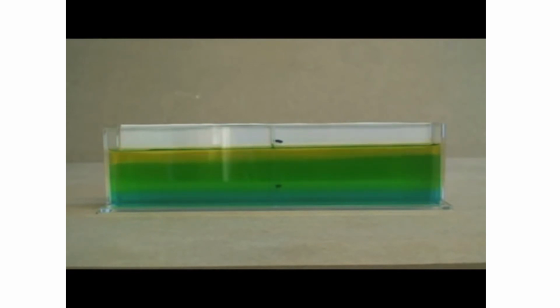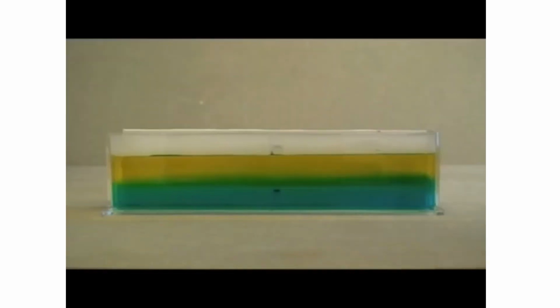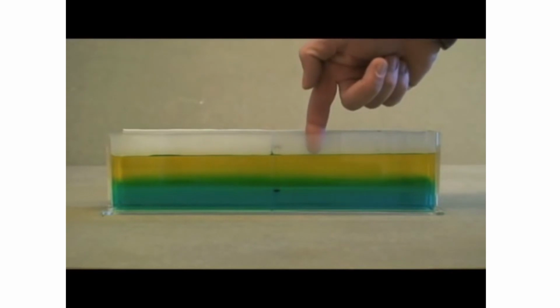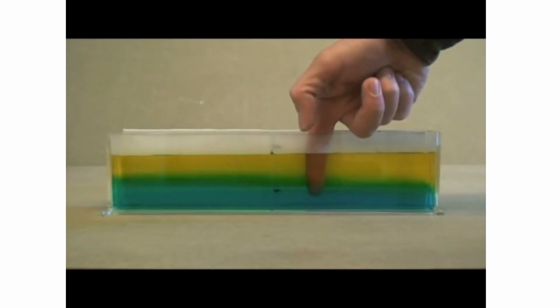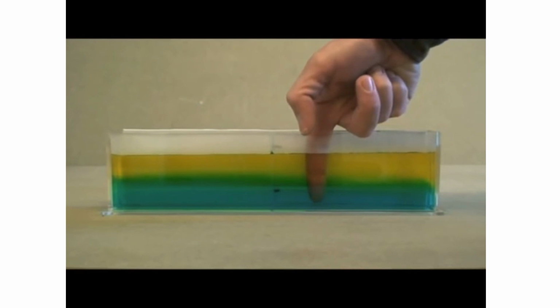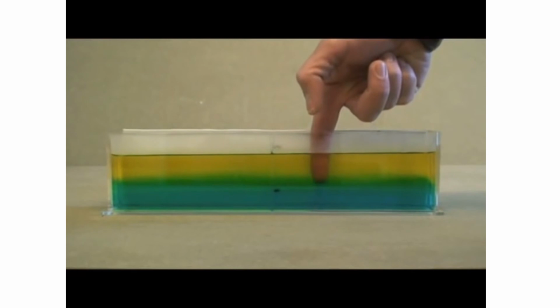Layers may also be mixed by tidal mixing over a shallow shelf. And we can put our finger in slowly, and we feel the very warm water on the top and the much cooler water on the bottom with our finger. Very easy to feel the difference.